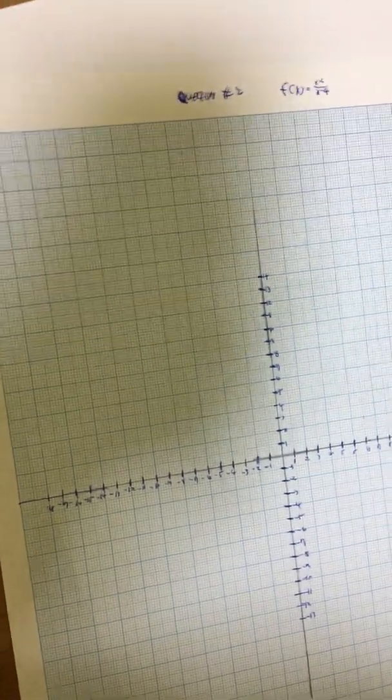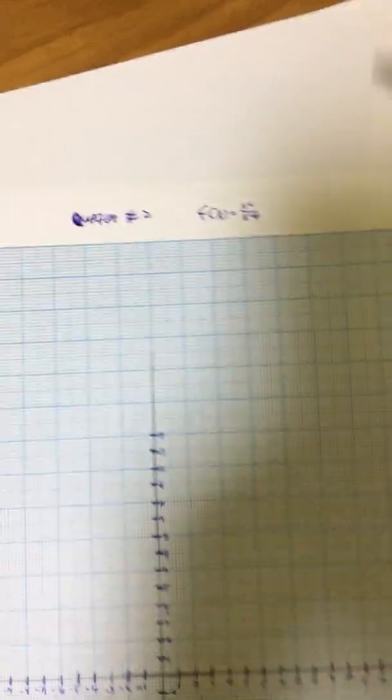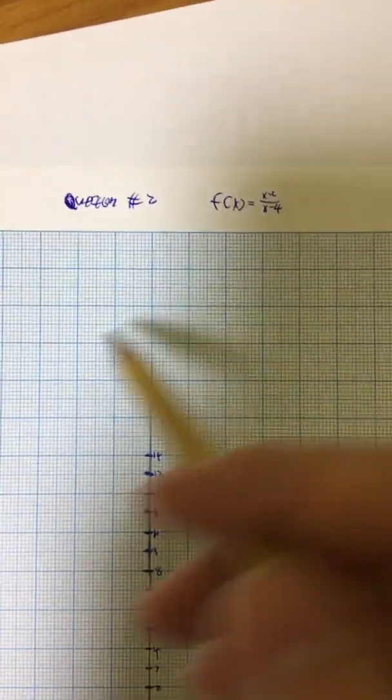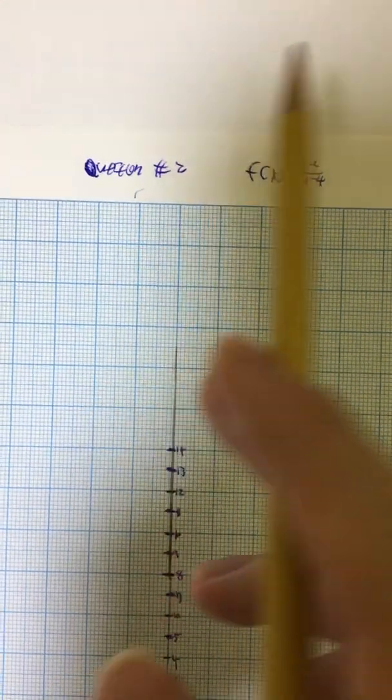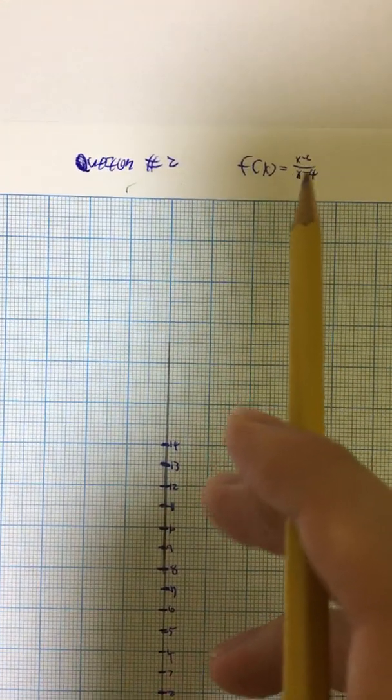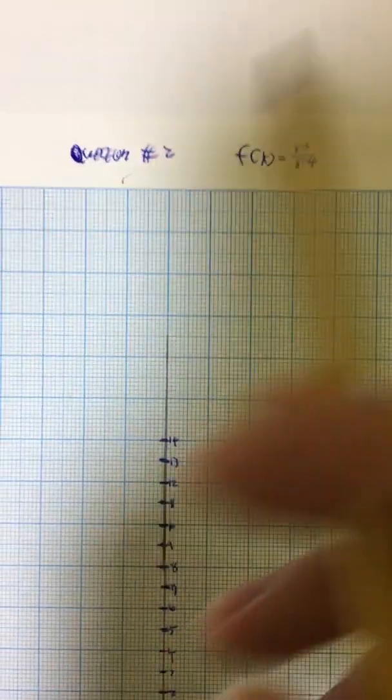Okay, so this is for the graphing rational equations project. I'm taking a video, I'll upload it on YouTube, and then you're going to see it integrated just like last time. So I'm doing question number 2, which is f of x equals x minus 2 over x minus 4, and I'm going to graph it.